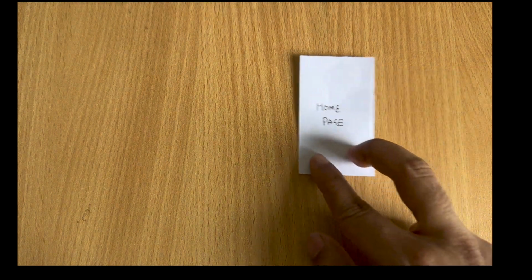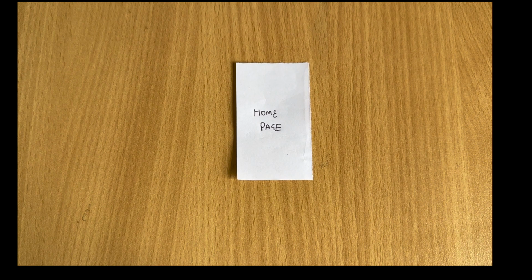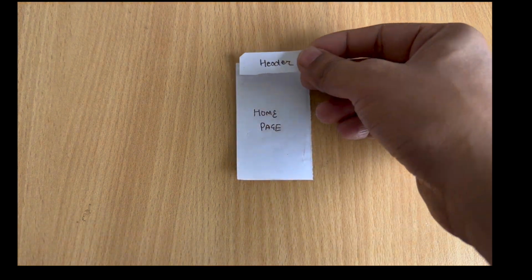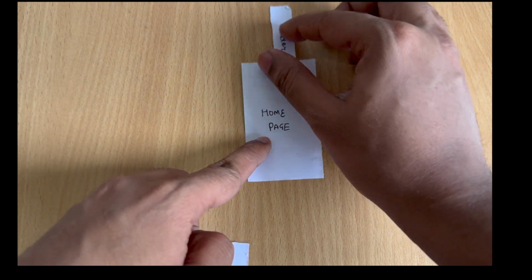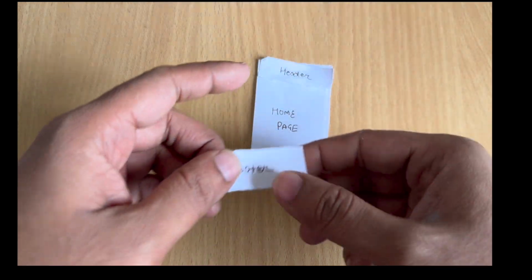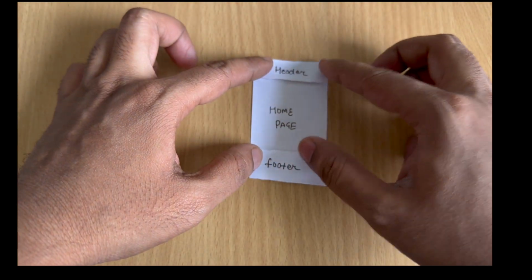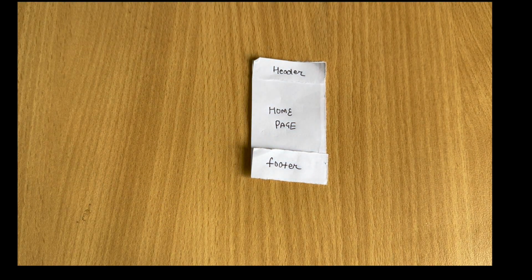Let's imagine we have created a home page, right? And this home page is kind of boring right now. And to fill this up, we might need a header component and a footer component. So if you visit any website, usually they have a header component and we can have a footer component, right? Now we can place these components very easily.